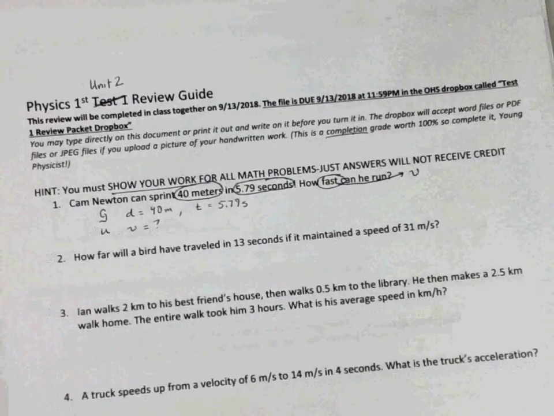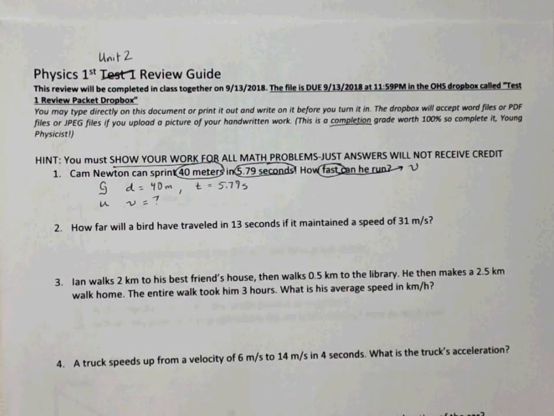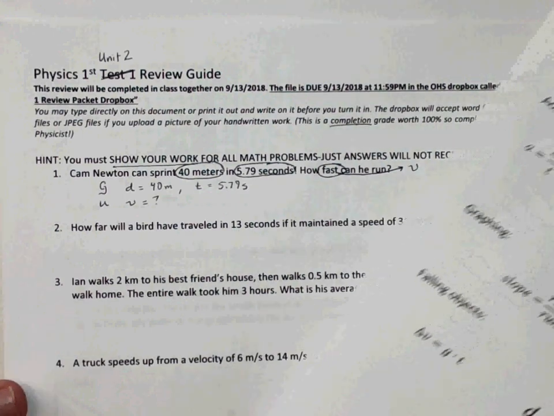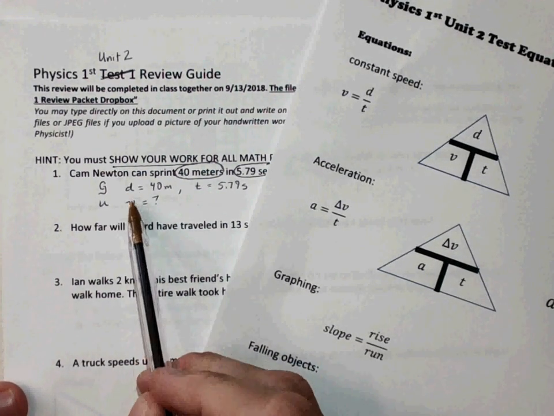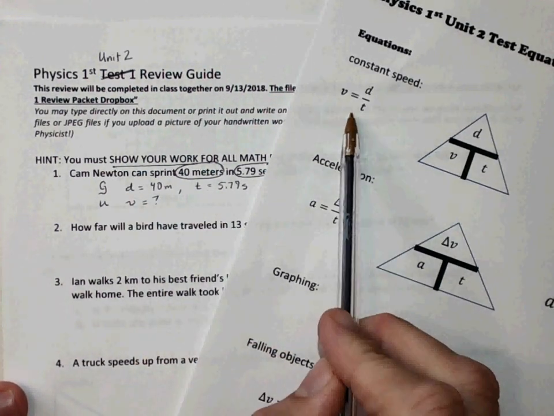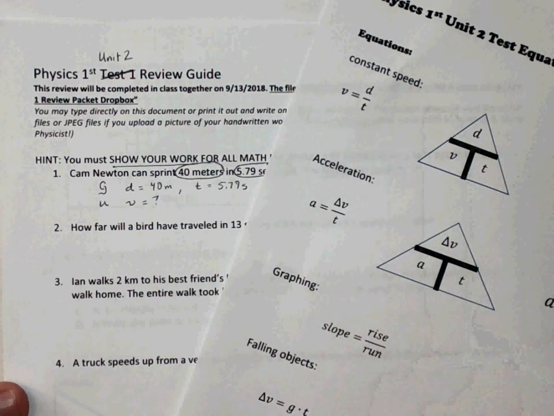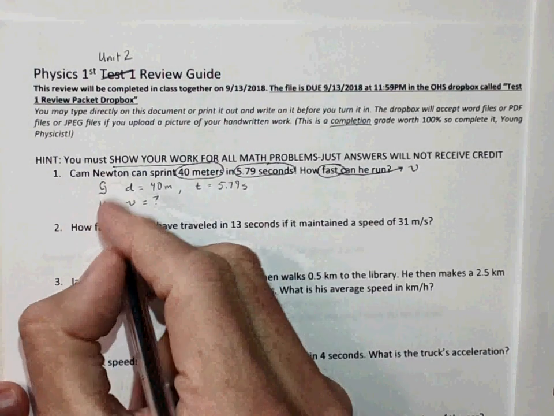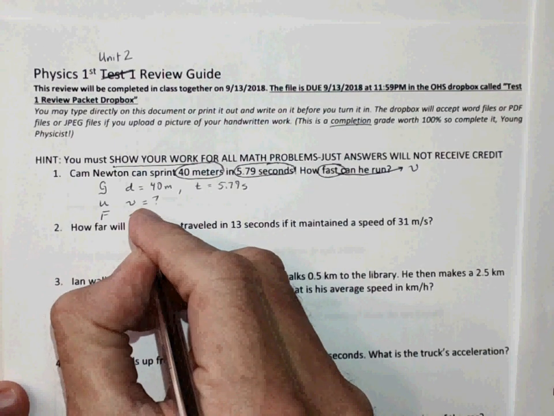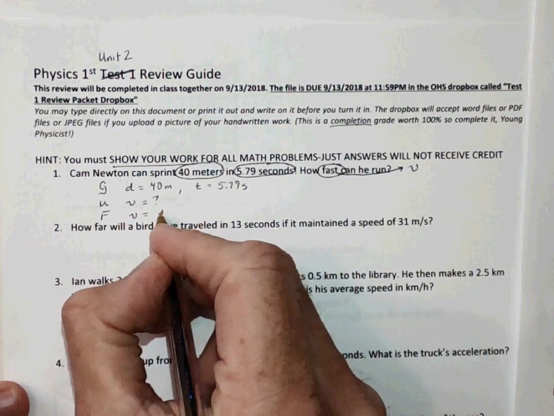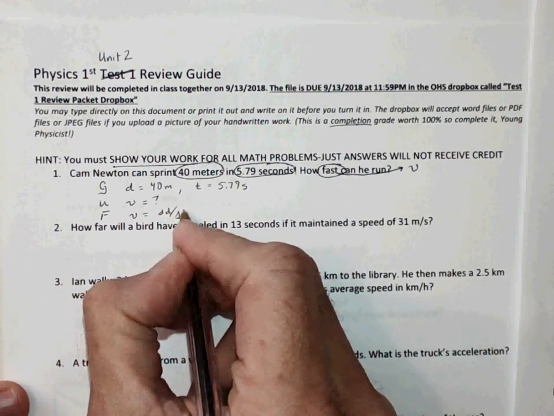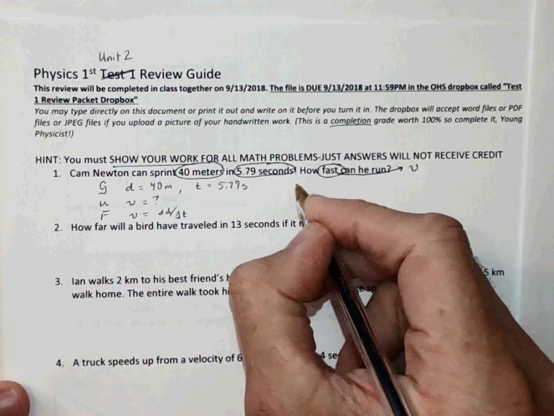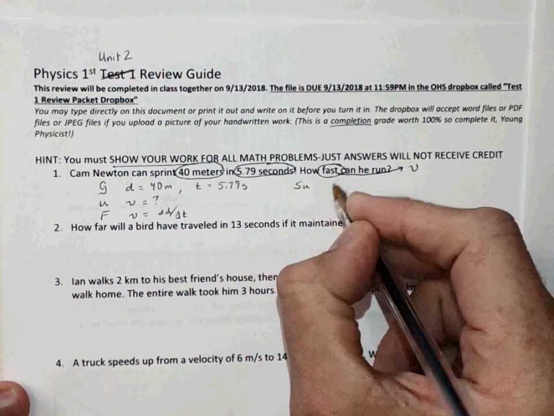All right, if you will follow the problem solving steps, these problems become a little bit easier. D, V, and T. This is the only formula with V, D, and T. So I know that has got to be it. V equals change in distance over change in time. Substitute.